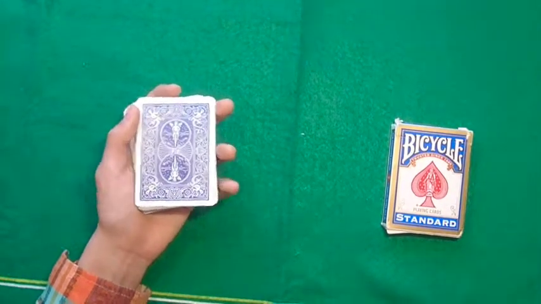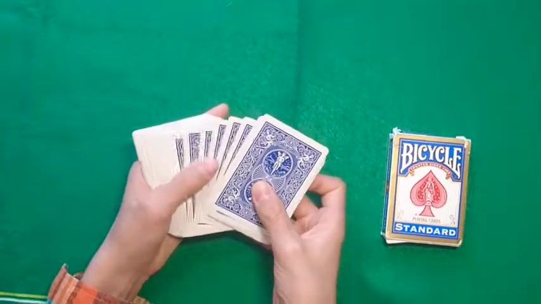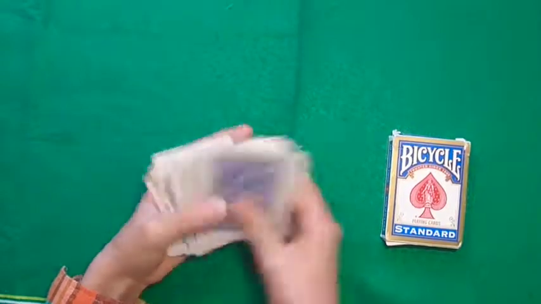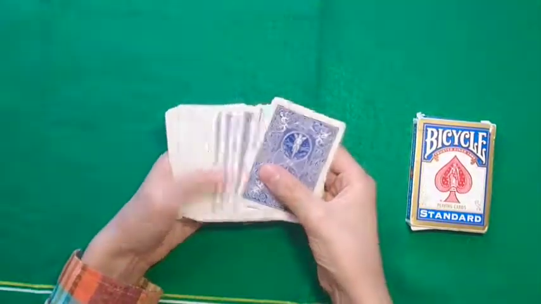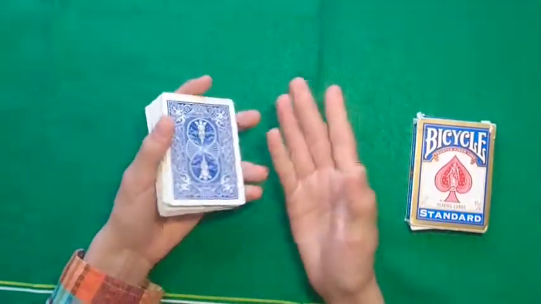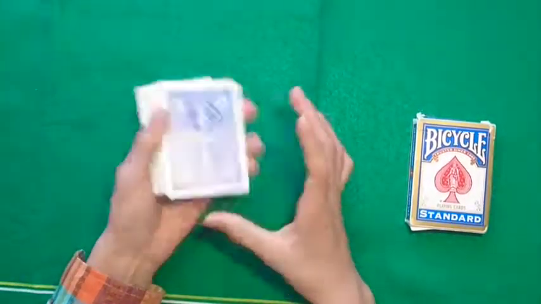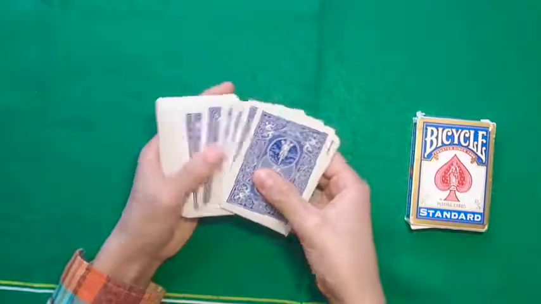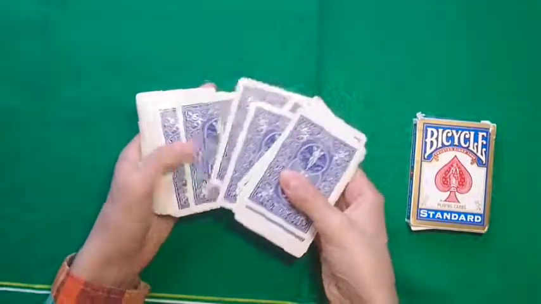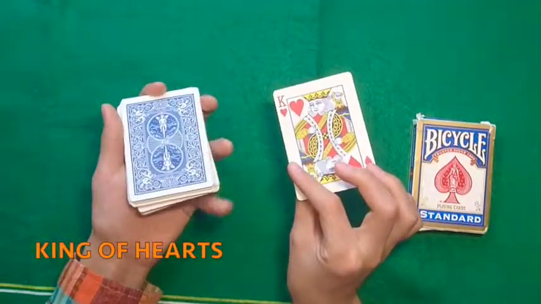Today I'm going to be showing you a tutorial on how to do various different card controls. A card control is basically where you control a card, any card, from the middle of the deck to wherever you like. It could be at the top, it could be at the bottom, it could be anywhere. For example, a spectator could choose any card, so say this card. In this case, it's the King of Hearts.